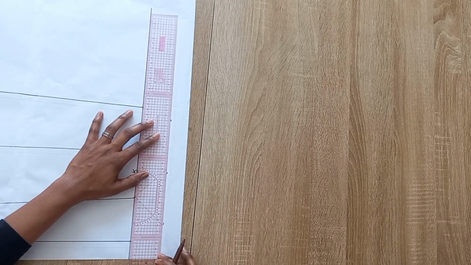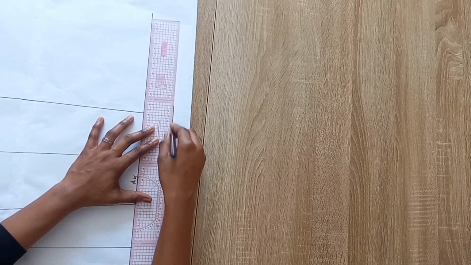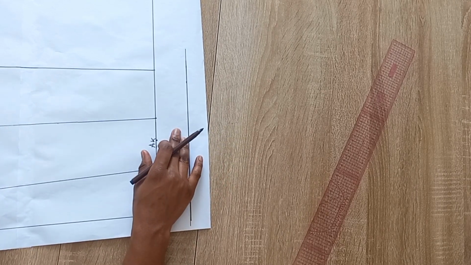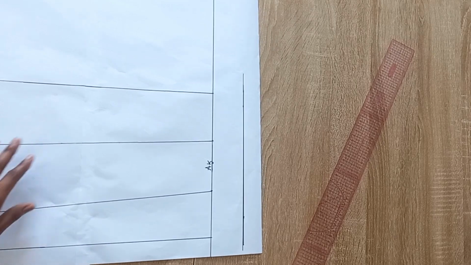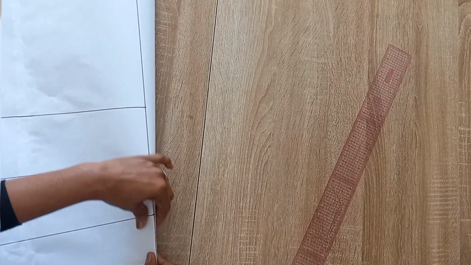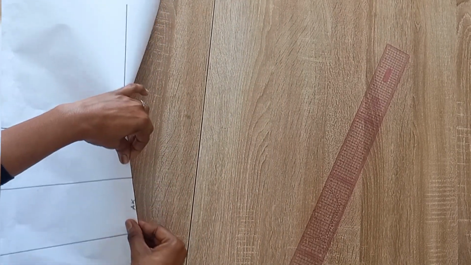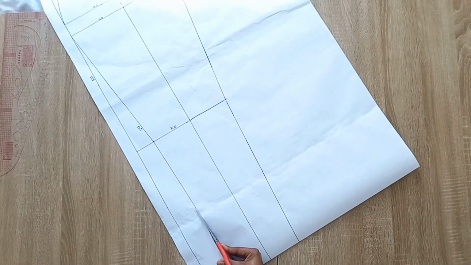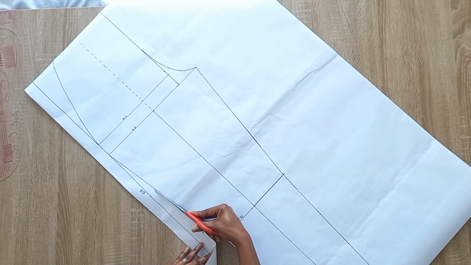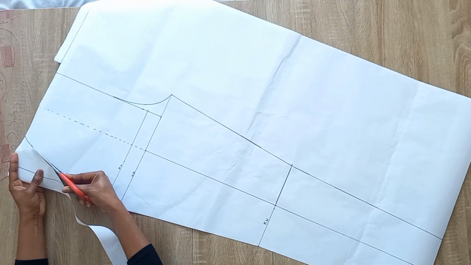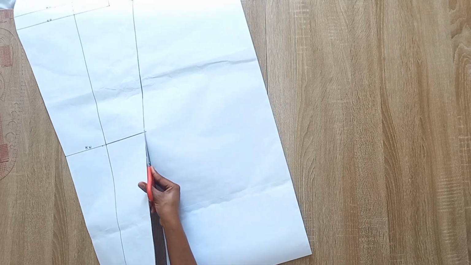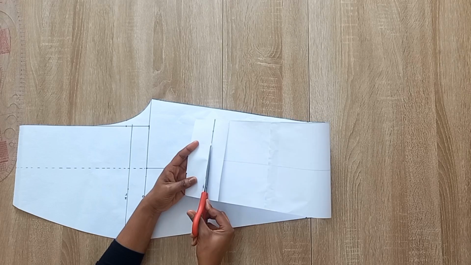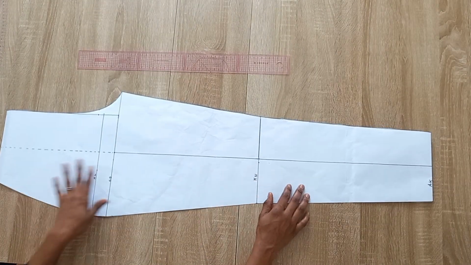So now I'm going to rule a line here. This is my hem allowance or seam allowance for the down part. So before I start cutting out this front panel, I would have to fold in this allowance. This is what my front panel looks like after cutting.